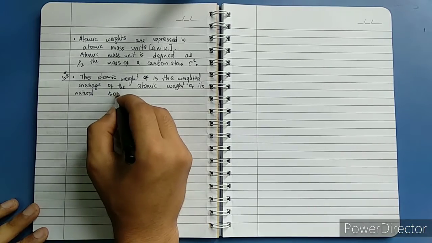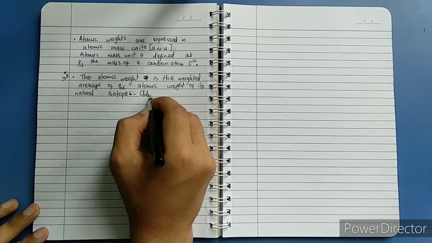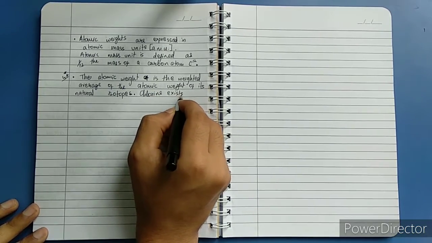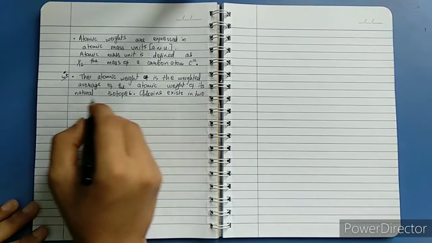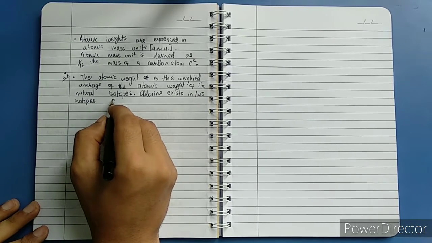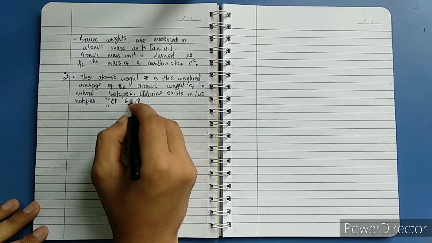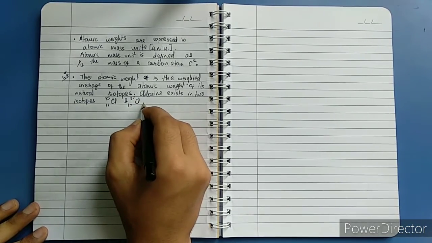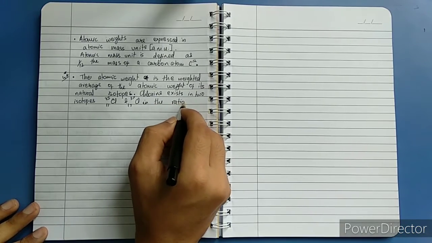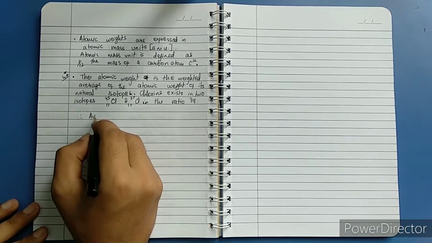So we are taking the average. Chlorine exists in two isotopes, Cl-35 and Cl-37, in the ratio 3:1.